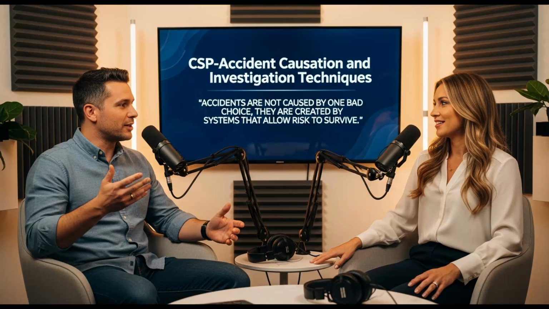We write the report. And the investigation isn't done until that report is filed. And crucially, the report must recommend specific, actionable changes. Fix the leak. Install a speed governor on the forklifts. Change the production scheduling policy so workers aren't pressured. If you file a report and nothing changes, you haven't done safety, you've just done paperwork.